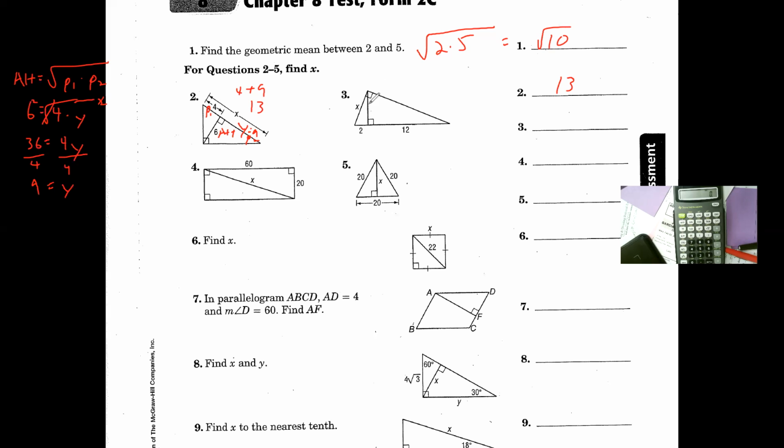On number 3, now x is on a leg. And when we do the leg, the formula calls for, let me use a different color here. So this is our leg. The formula calls for the adjacent part and the whole. So this part, I'm going to label as part 1. That'll be our adjacent part to that leg. And this will be the whole hypotenuse. So the formula again calls for leg is equal to the geometric mean of the adjacent part times the whole hypotenuse. So the leg here was x. The adjacent part was 2. The whole, if we add those together, 2 and 12 is 14. So x equals the square root of 28.